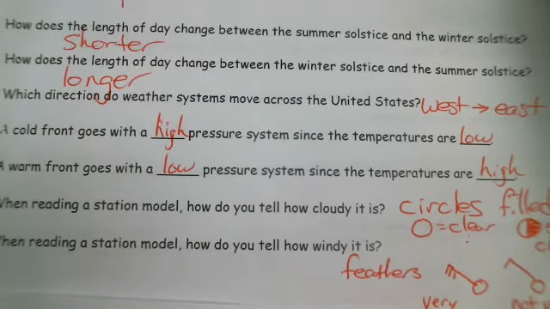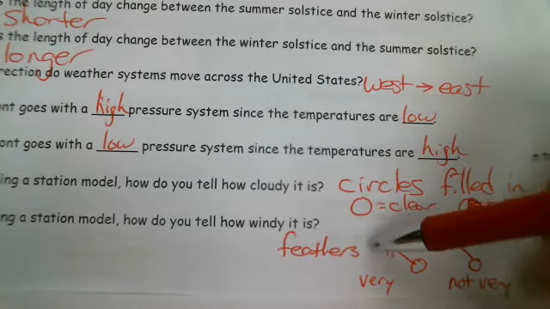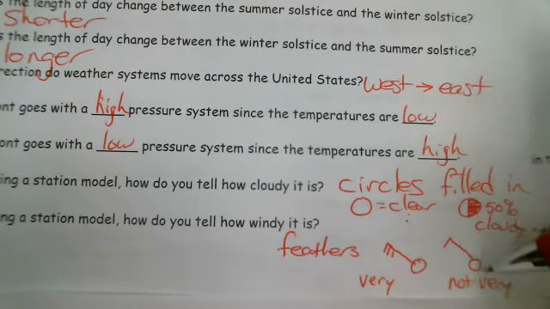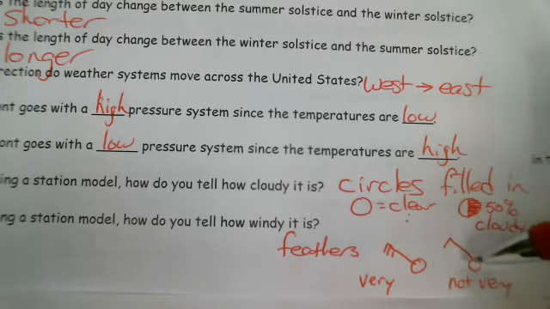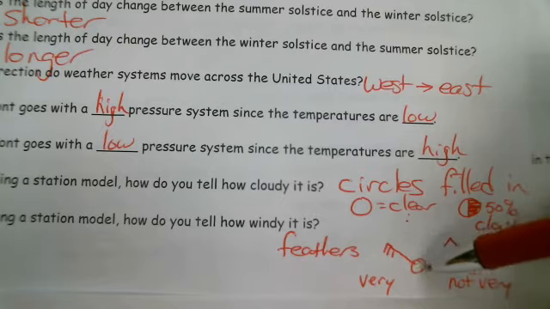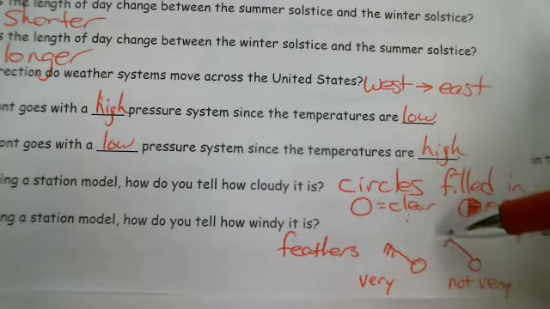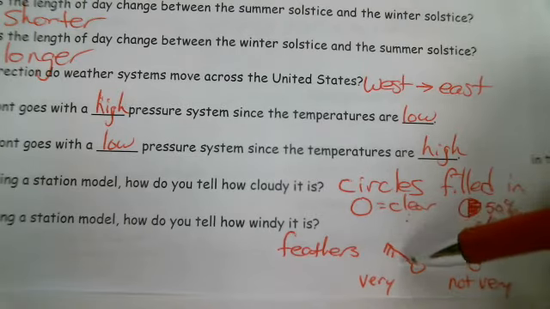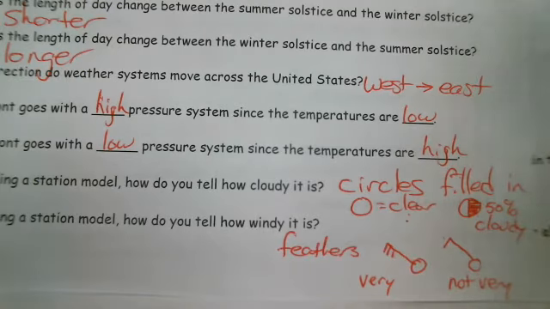Number 57. When reading a station model, how do you tell how windy it is? You look at the feathers off the circle. So here are the circles that we were referring to before in problem 56. These can be filled in to various degrees according to how cloudy it is. But it always has a stick that shows us where the wind is coming from, and the number of feathers here tells us how windy it is. The more feathers, the more wind there is. So this would be very windy weather here, and this would be not very windy.